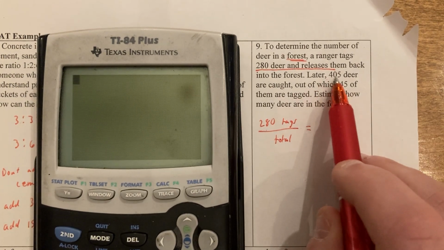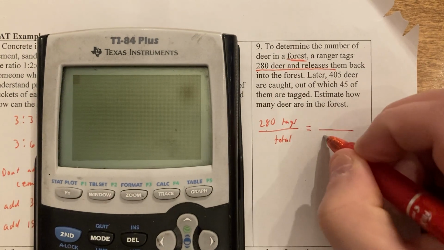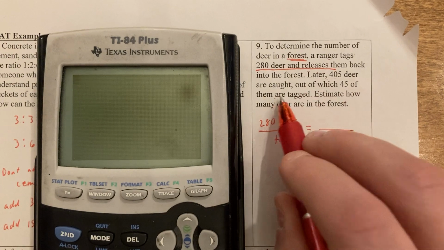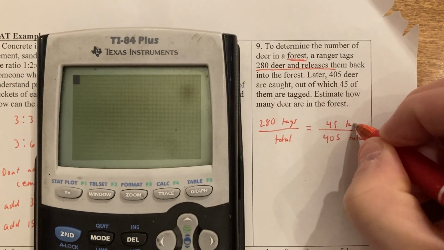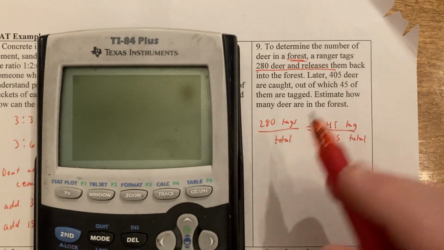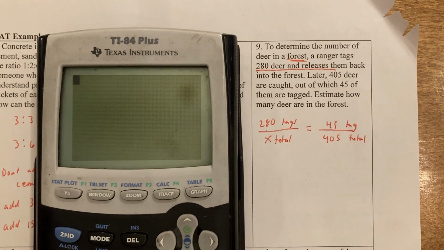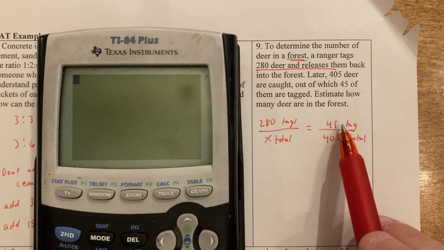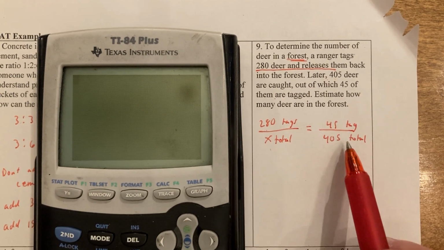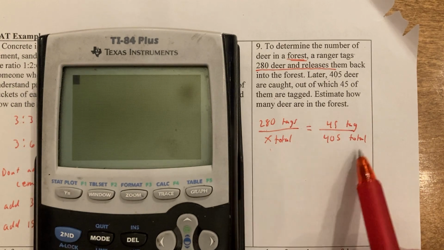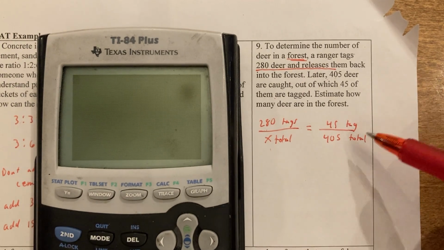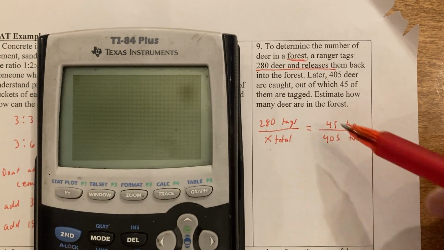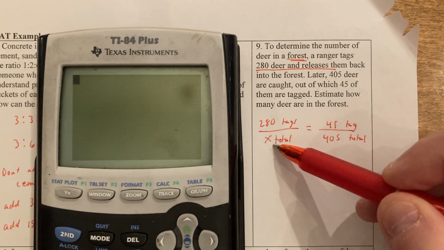Later, in a total of 405 deer in my sample, we find that 45 of them are tagged. So now we're doing tagged over total, and we're going to solve for x. Total tags in the forest to tags in the sample total. As 45 is quite a bit smaller than 405, 280 is going to be quite a bit smaller than x.